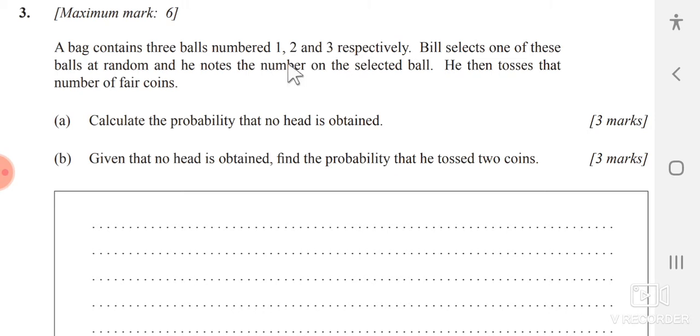And in the same way, if your selection gives you 2, once again the probability would be 1 over 3 for the second ball, but you will throw the coin 2 times, and both times you get the tail, so you will multiply 1 over 3 into 1 over 2 for the first tail and then 1 over 2 for the second tail. And in the same way, if you get ball 3, then the probability again would be 1 over 3, but you will throw the coin 3 times, and when you get the tail 3 times, it is 1 over 2 into 1 over 2 into 1 over 2. So you will add all these answers, and this way you can get the answer of this question.